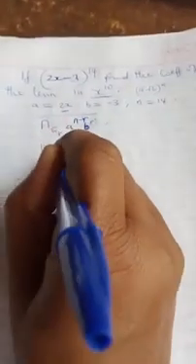So if I use this approach, I will use 14 combination 4 times the a, which is 2x to the power n minus r, which is going to be 10, times my b, which is negative 3 to the power r. Our r is definitely 4.